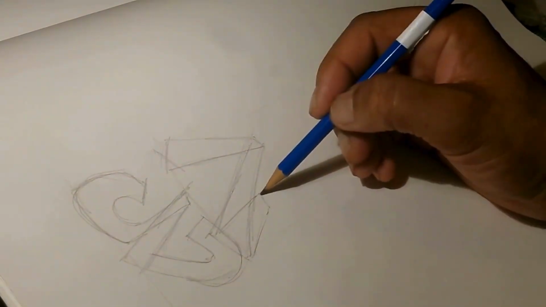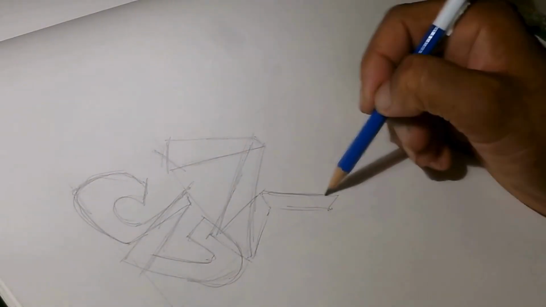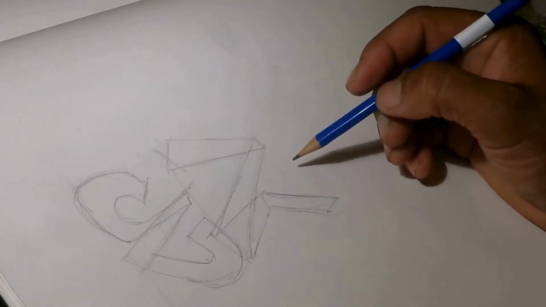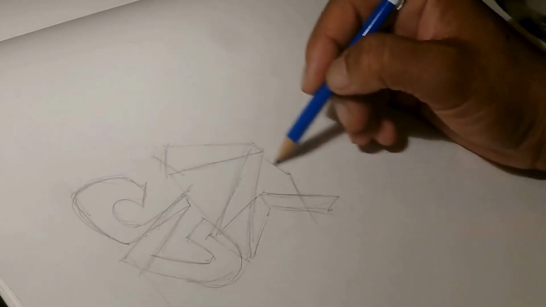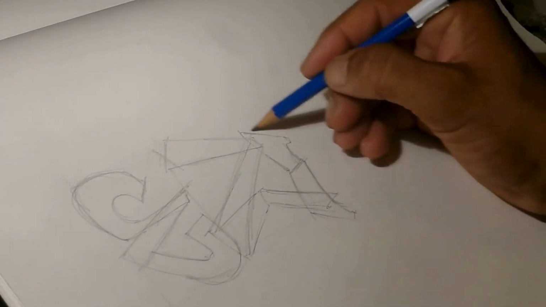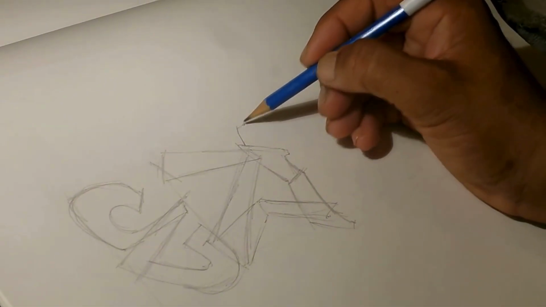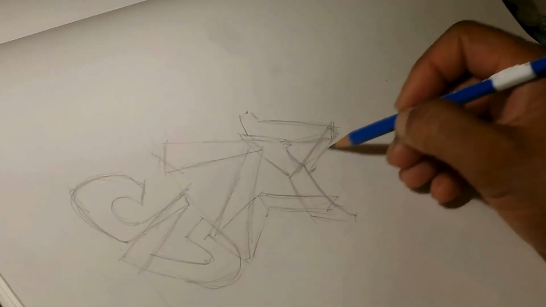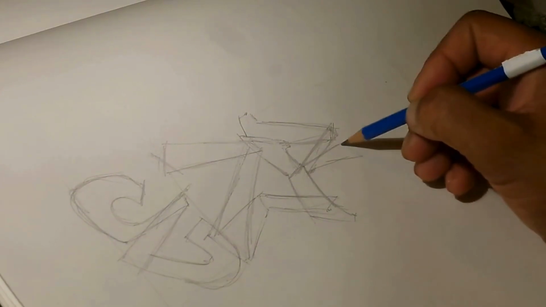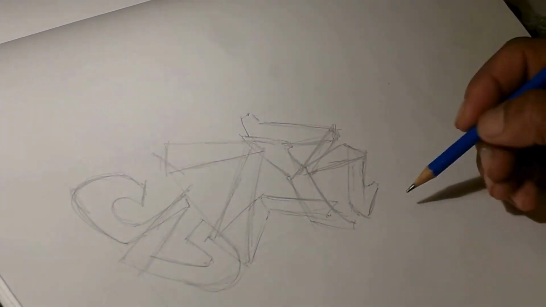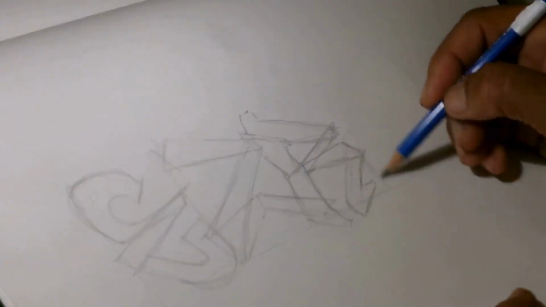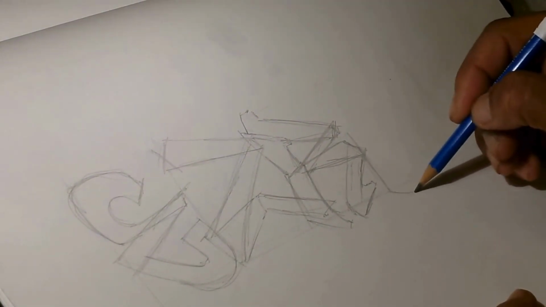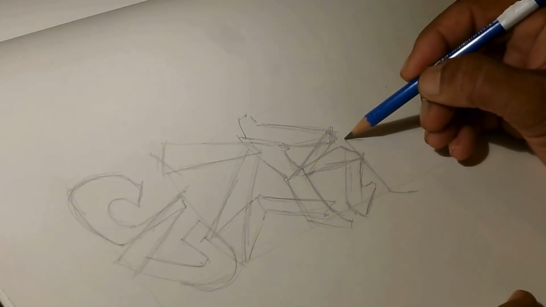As I continue, I begin connecting the letters together so they start to feel like one solid piece instead of separate letters. Next, I work on the letter R, bending parts of it throughout the structure to match the flow of the other letters. Then I move into the letter A, treating it the same way by bending certain parts so everything feels consistent.